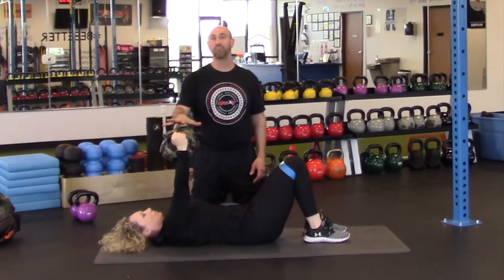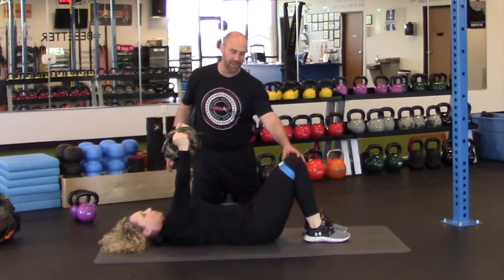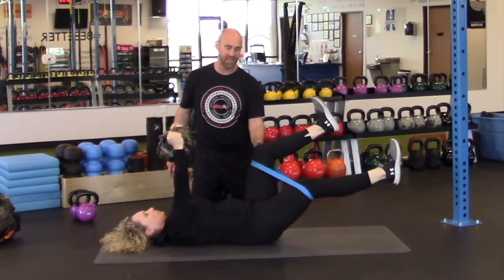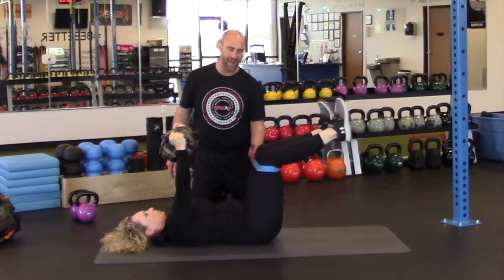Now right now she's not going to move the bag, she's going to create that tension, she's going to lift her legs up, and she's going to slowly try to move one leg out as the other leg resists. Now I'm aiming for a vertical thigh here as she does the movement.